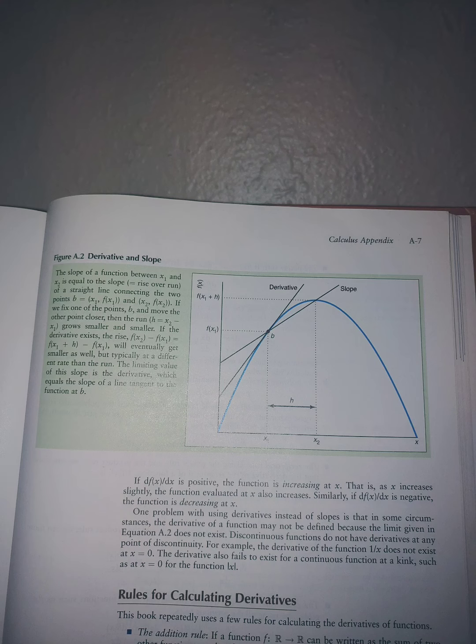Figure A.2: Derivative and slope. The slope of a function between x₁ and x₂ is equal to the slope (equals rise over run) of a straight line connecting the two points B = (x₁, f(x₁)) and (x₂, f(x₂)).